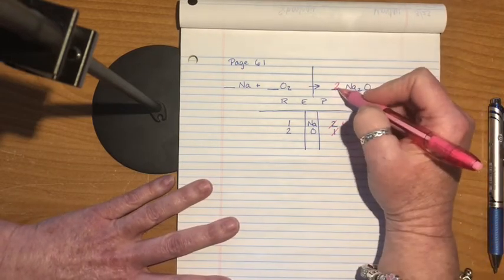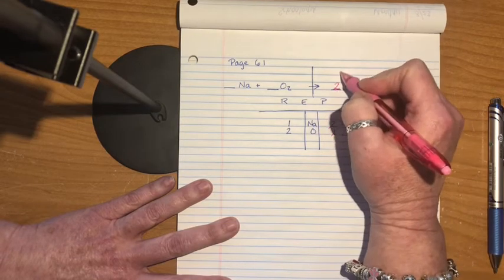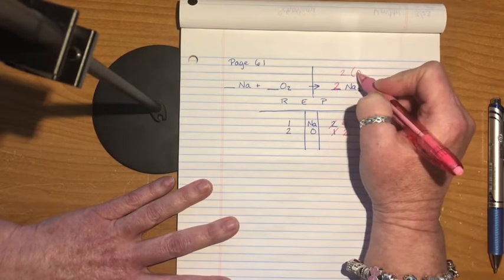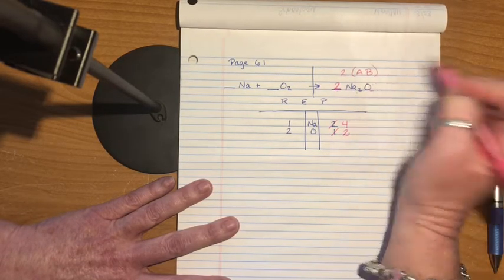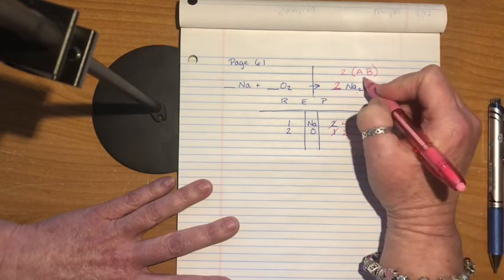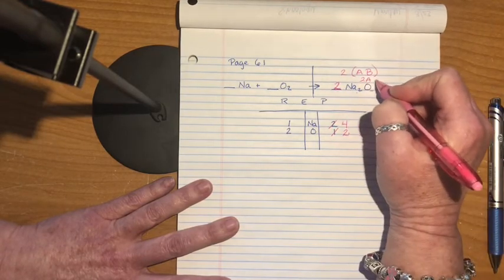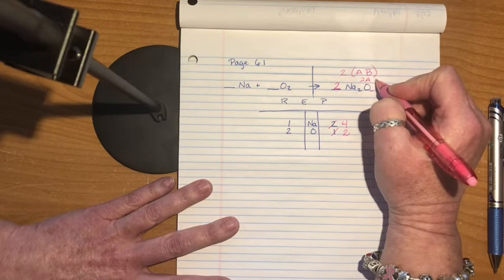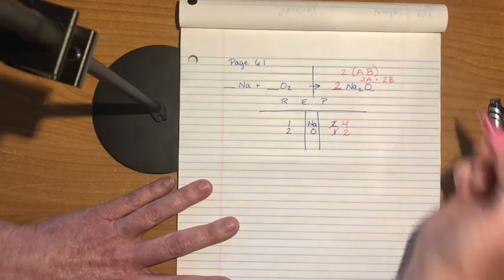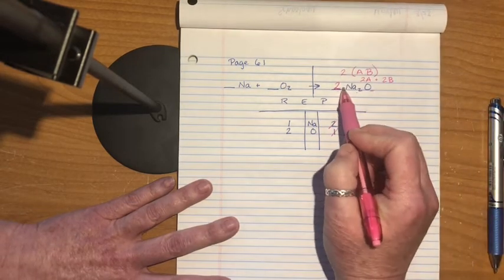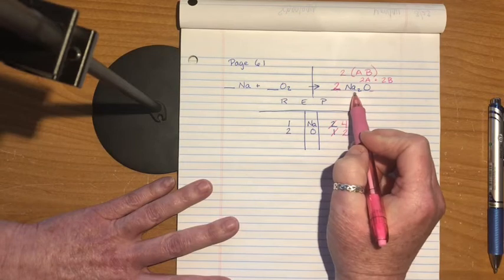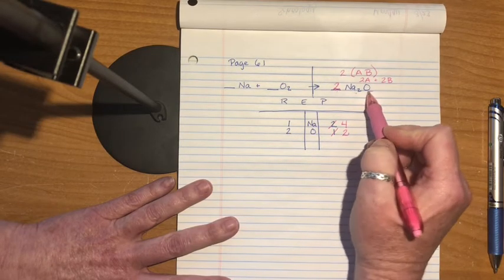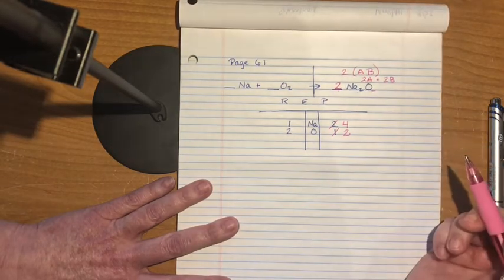When I use a coefficient, I'm basically multiplying right through my whole thing. That is the same thing as saying 2A and 2 pieces of B. So I have 2 pieces of 2 each of sodium, and I have 2 pieces of 1 piece each of oxygen.